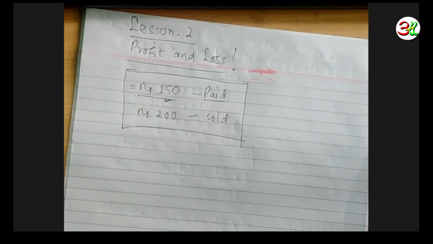Profit. How much? 50 rupees. How do you know that you have a profit of rupees 50? Using the formula of profit, SP minus CP.